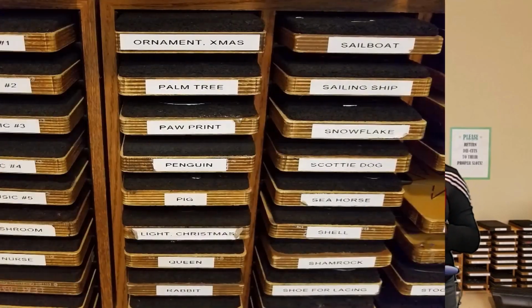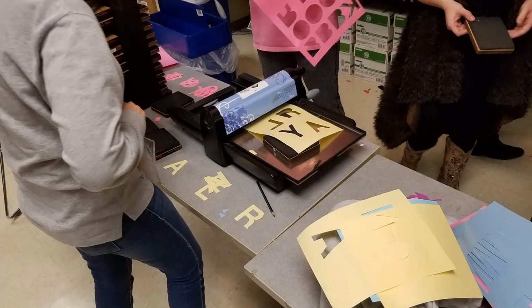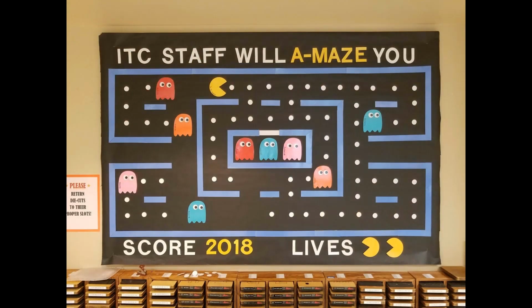So let's go ahead and take a look here at some students in action here. So here, a group, and ITC is a very busy place. We have a lot of students coming in all the time. Yeah, we do. And another example, again, notice that we took advantage of hanging the chain from the ceiling there, again, taking advantage of three-dimensional space.